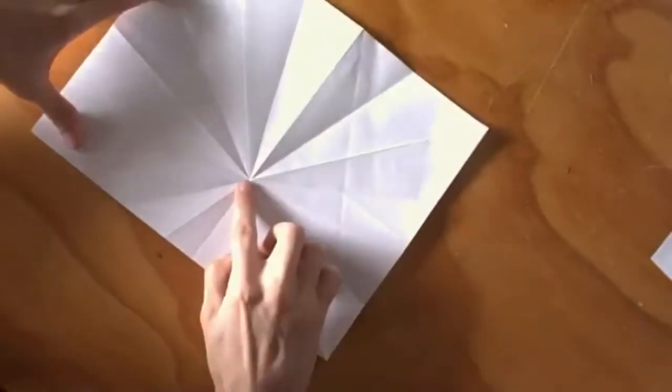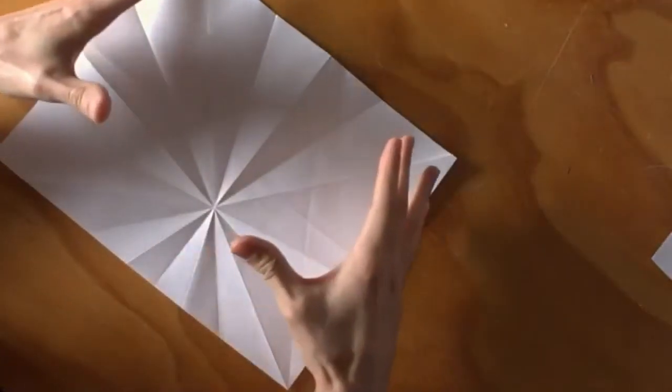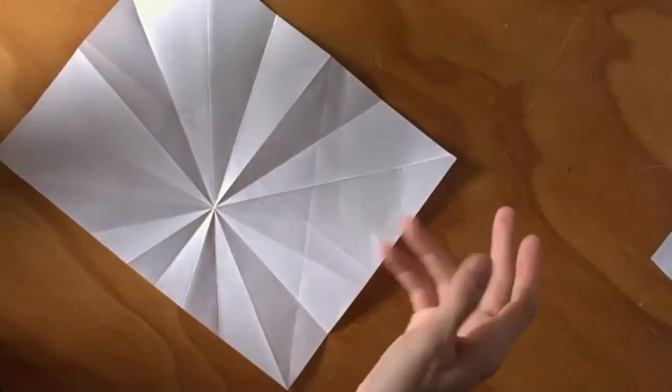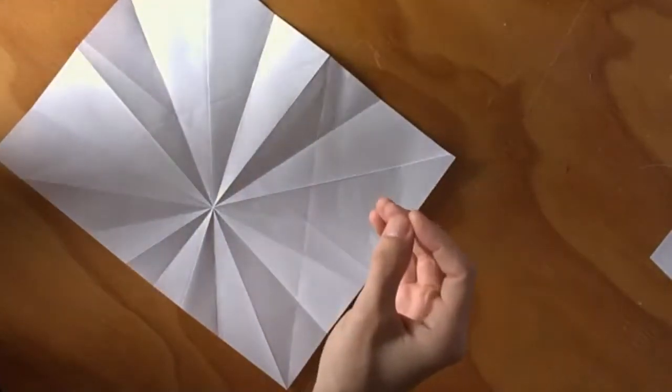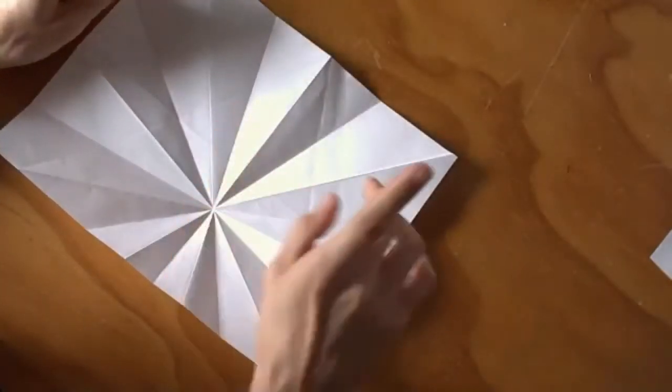But see, what we've done now is we created a center that's split up into 9 slices. Well, if you look at it closely, it's going to be 18 slices. But if you look at it even more closely, you're going to see that it's 9 lines of each state.